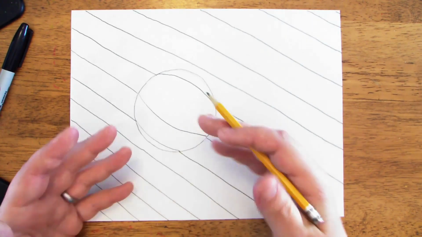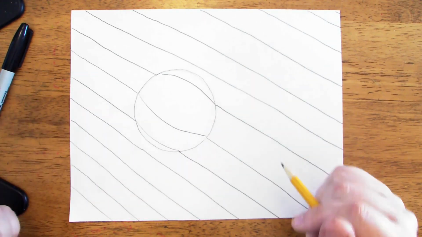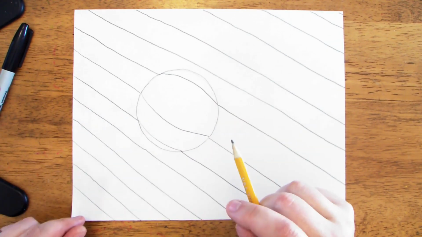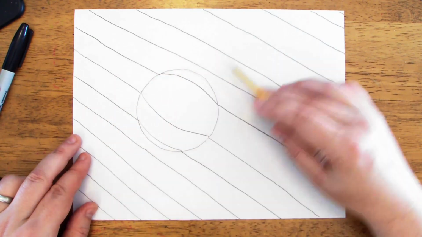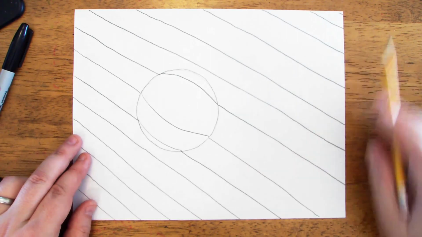Now, mine's not a huge illusion right now, but what I can do to make this a little bit more interesting is now I'm going to do parallel lines going in the opposite direction. I'm going to kind of crisscross them.